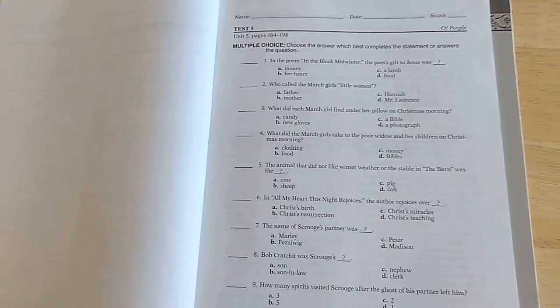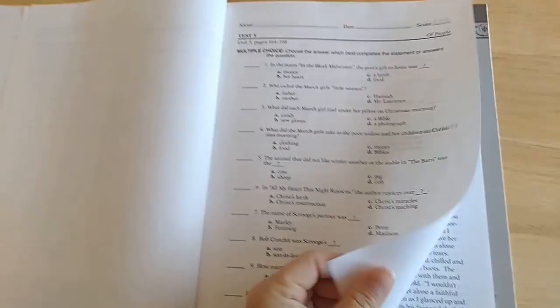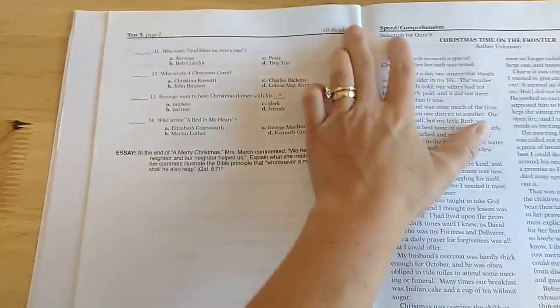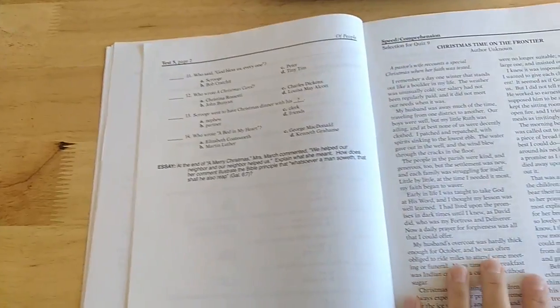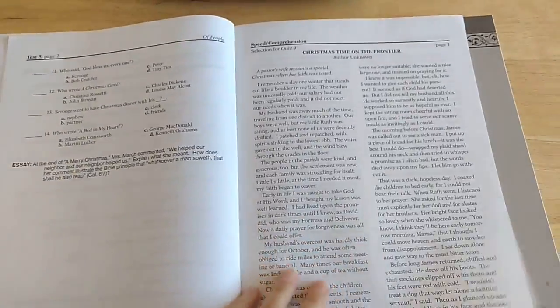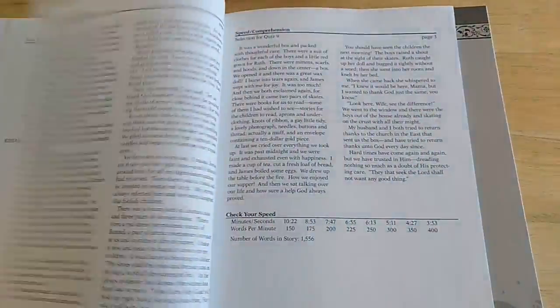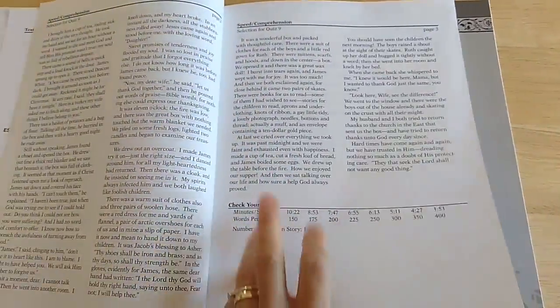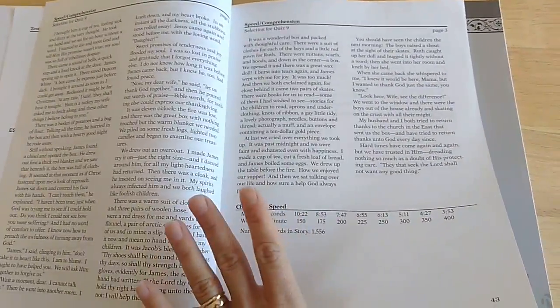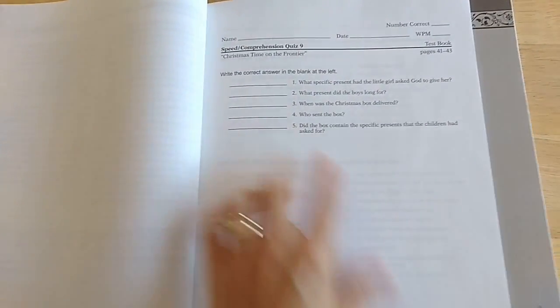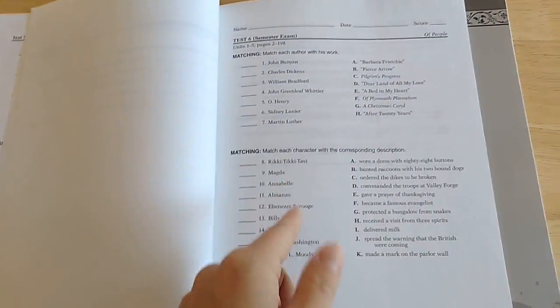Then there's a test. Test 5. These are the shortest Abeka tests I've ever seen. Usually, Abeka tests are 3 or 4 pages. These are just 2, but they do have essays, so that will take longer too. All right, another speed and comprehension quiz here. So they speed read, you check their speed, then they do a comprehension over what they read, and another test.